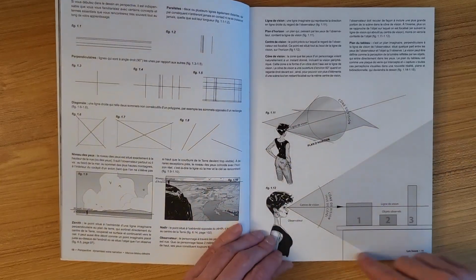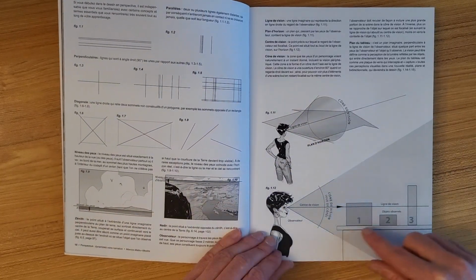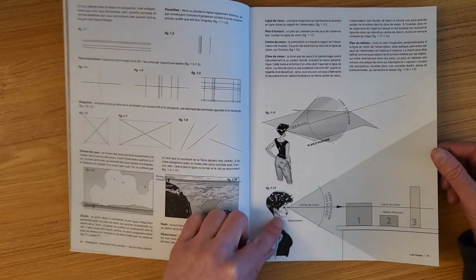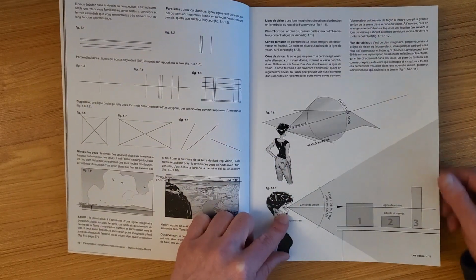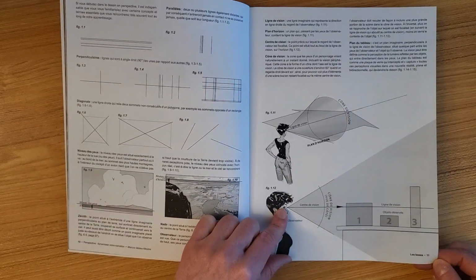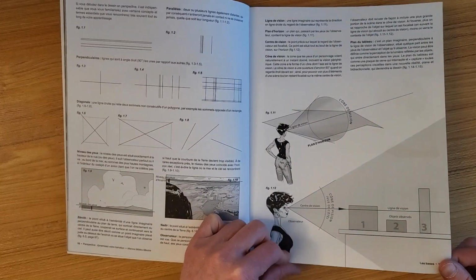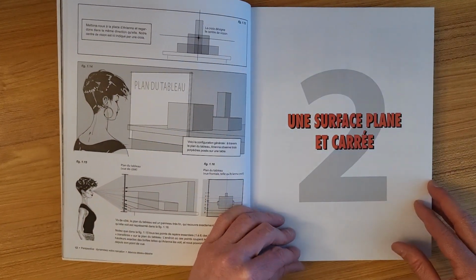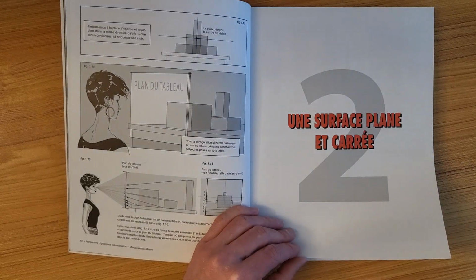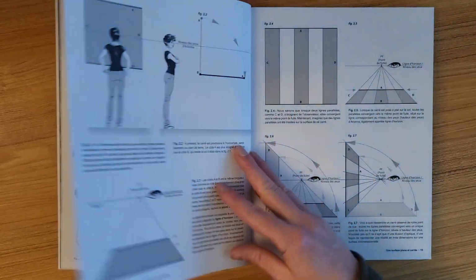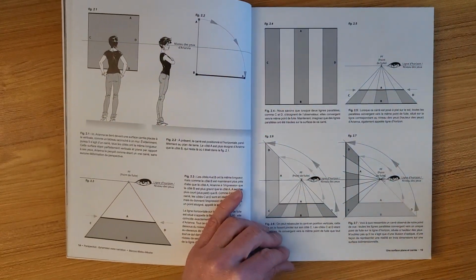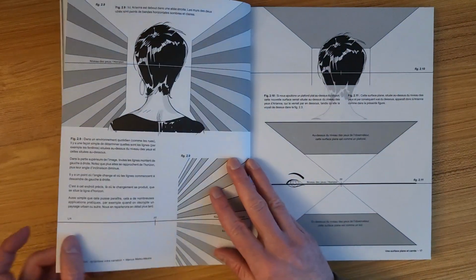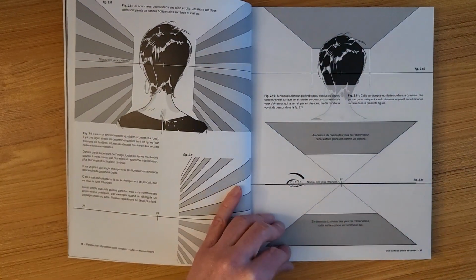So there is some very technical stuff. It's not so complicated. In fact, you just have to think about the point of view that you want to create, and from that image, then you know how you're going to work with your horizon line and perspective lines and grid and so on.